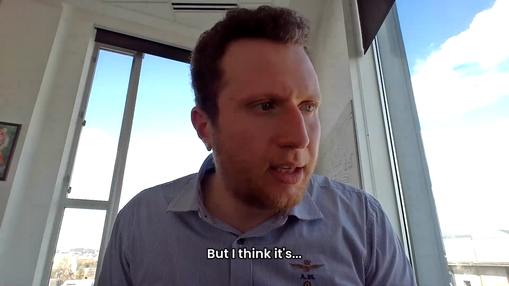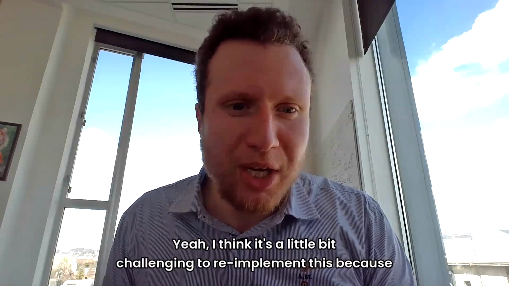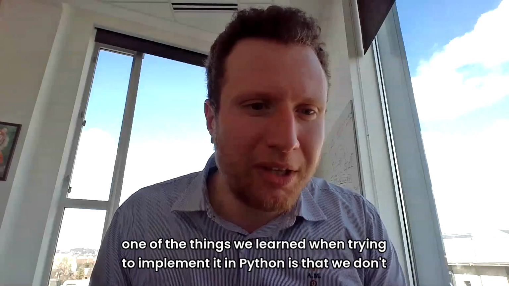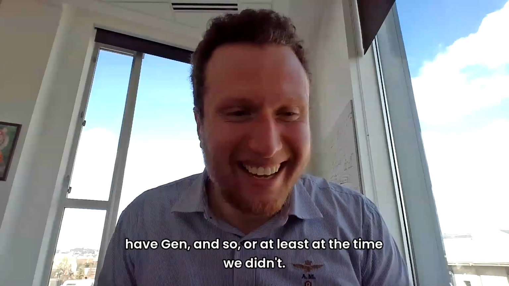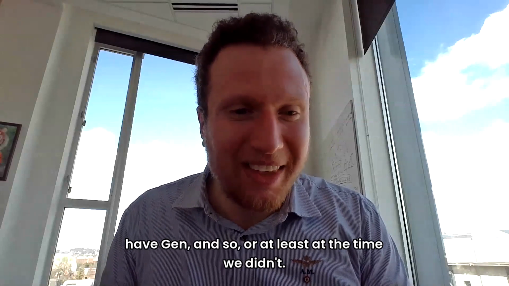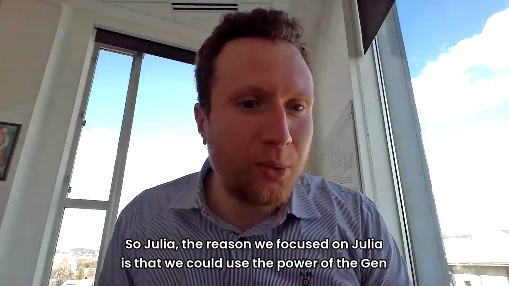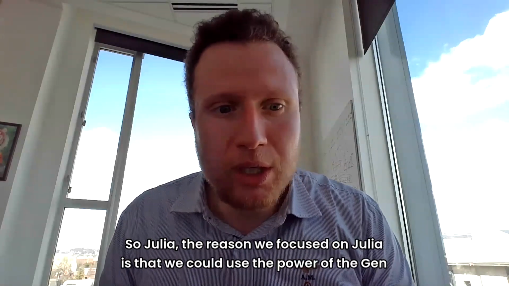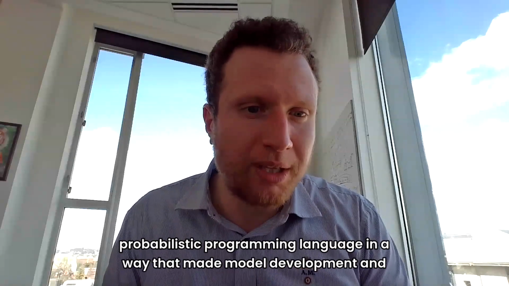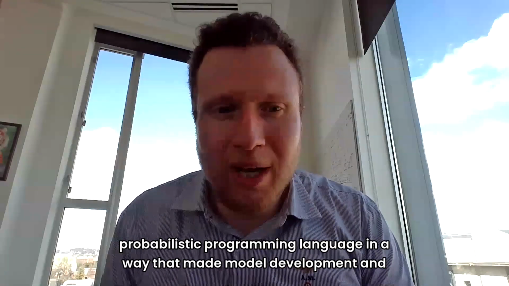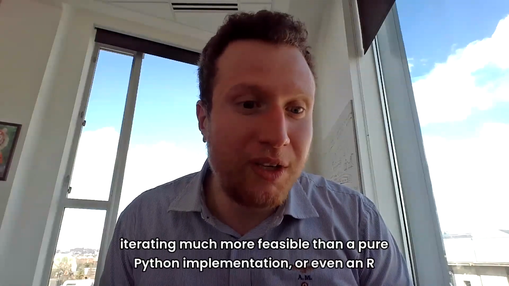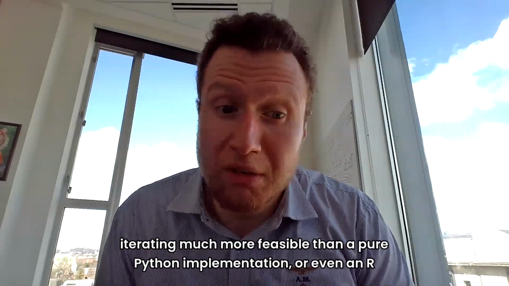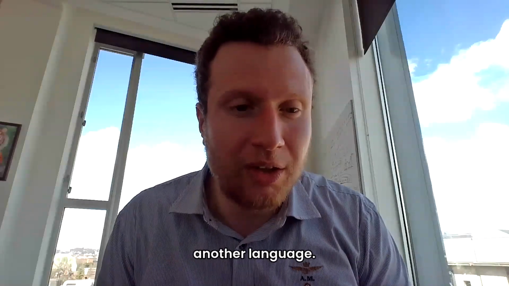But I think it's a little bit challenging to re-implement this, because one of the things we learned when trying to implement it in Python is that we don't have Gen, or at least at the time we didn't. So the reason we focused on Julia is that we could use the power of the Gen probabilistic programming language in a way that made model development and iterating much more feasible than a pure Python implementation, or even an R implementation or in another language. Yeah, okay.